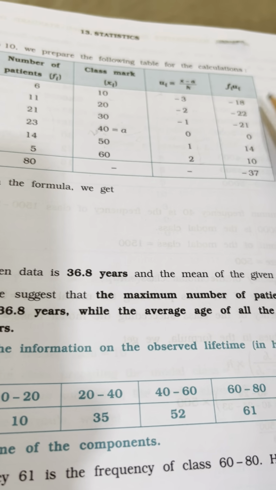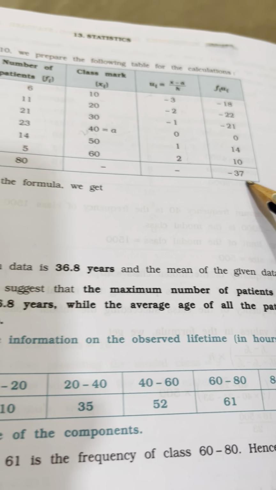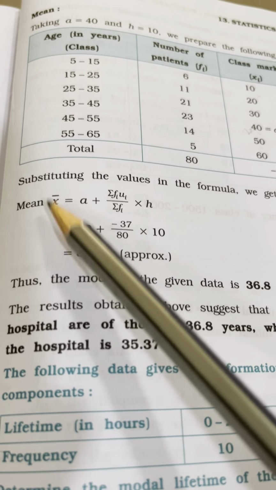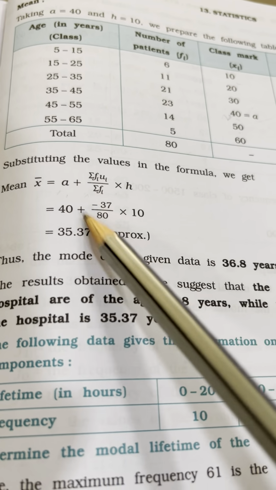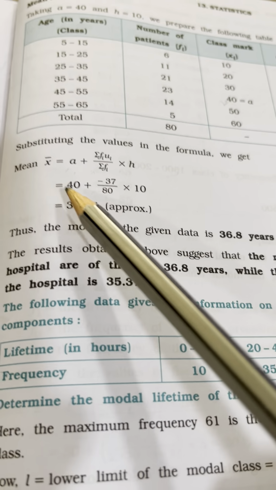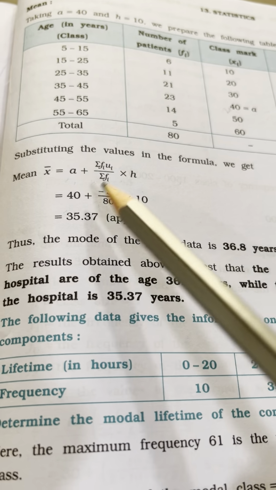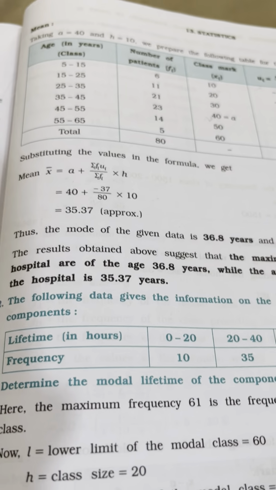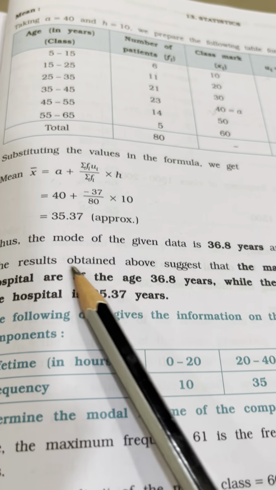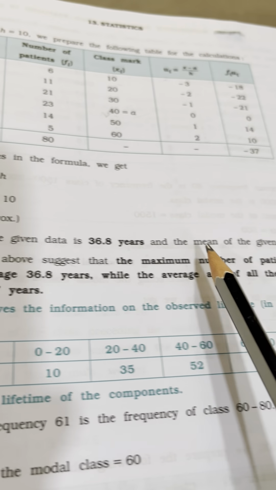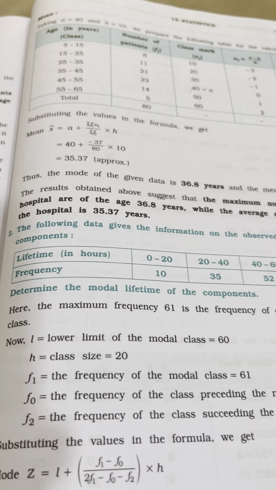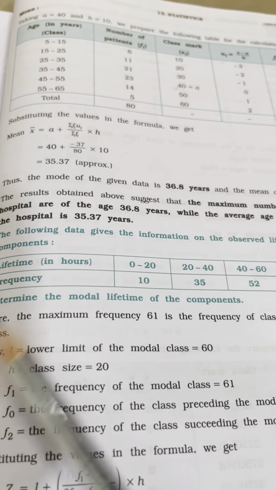Then fi ui, and the total is minus 37. Step deviation method: X bar = A + (sigma fi ui / sigma fi) × H. 40 plus minus 37 upon 80 into 10. So we get 35.37 approx. So finally we write the answer. Mode is 36.8 years and the mean of the given data is 35.37 years. आ गया समझ में? बहुत easy है. Second one.